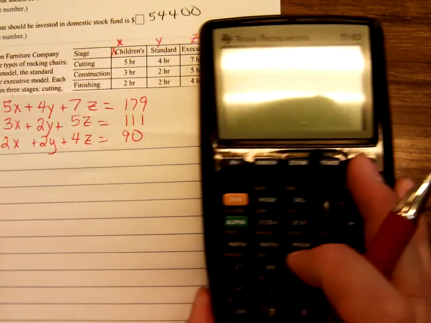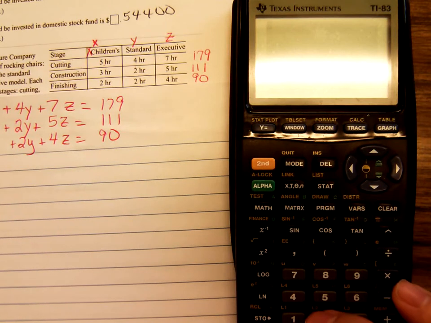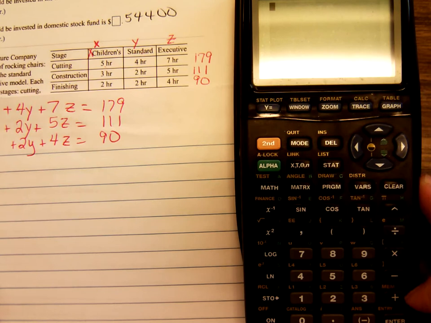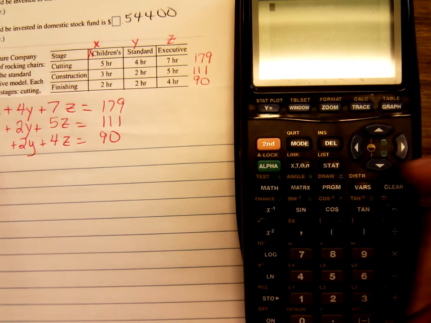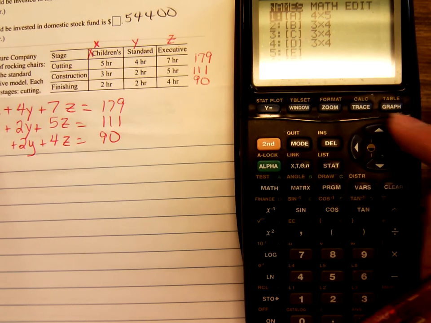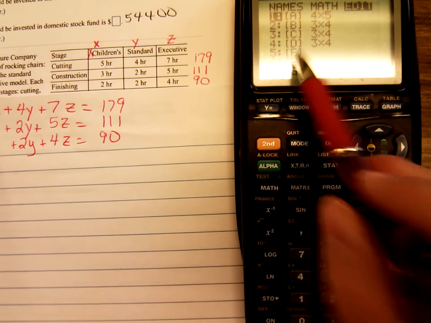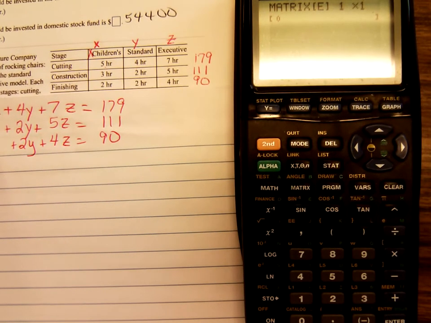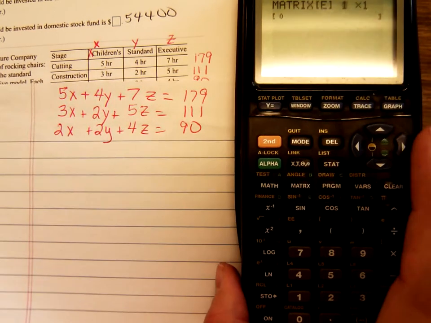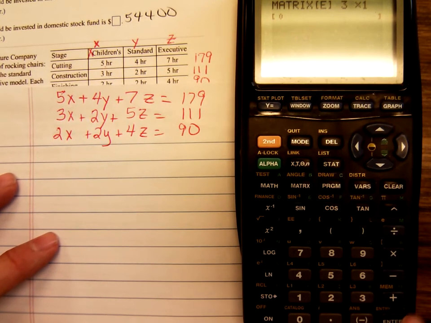Let's see. We have that glare. Matrix. I'll just do a whole new matrix. Oh wait, no, I gotta say edit. And I'm going to use one that I haven't used. Matrix 5. This one will have, ooh wee, look at that. I can't see the equation. There. It's going to have 3 rows, 4 columns.